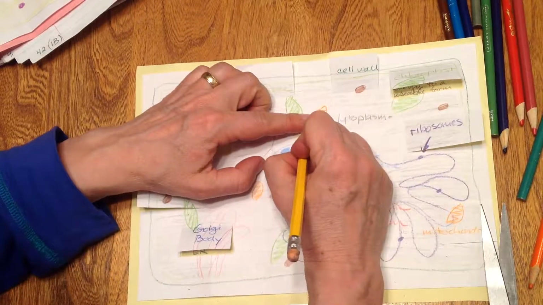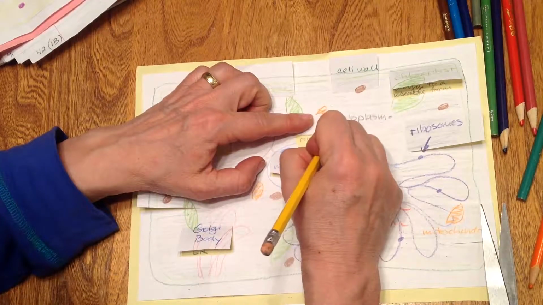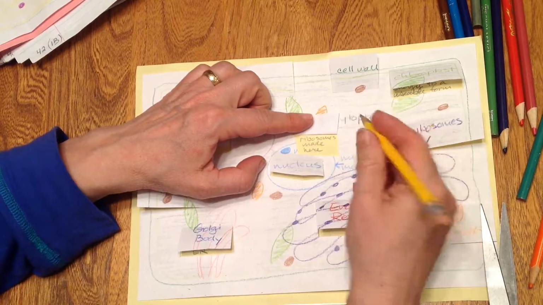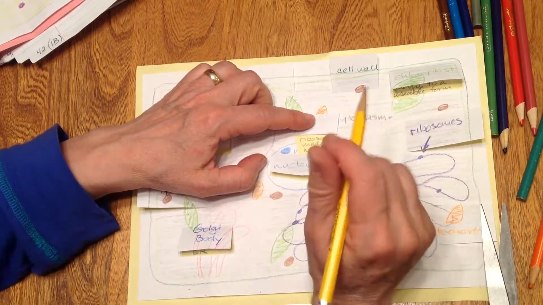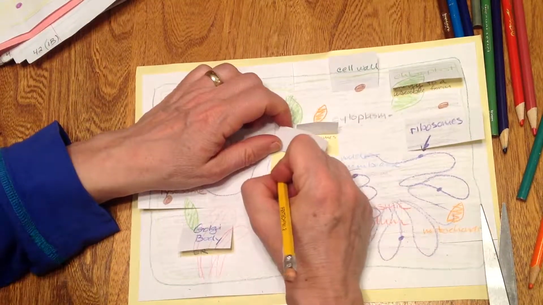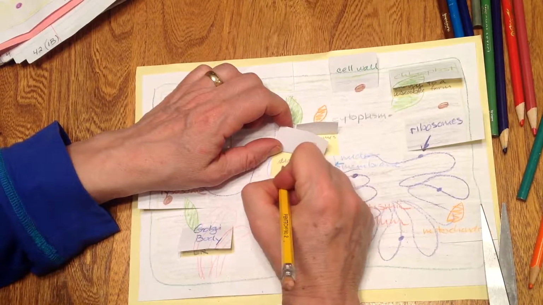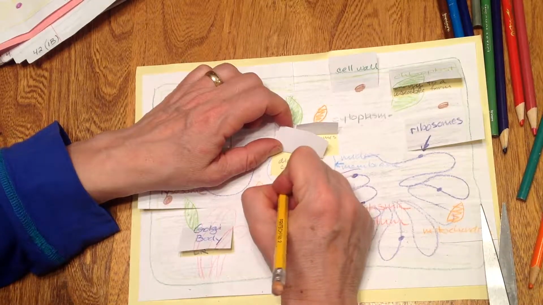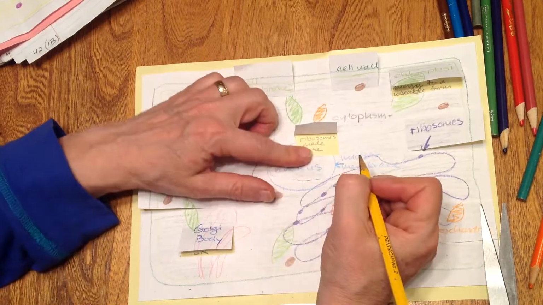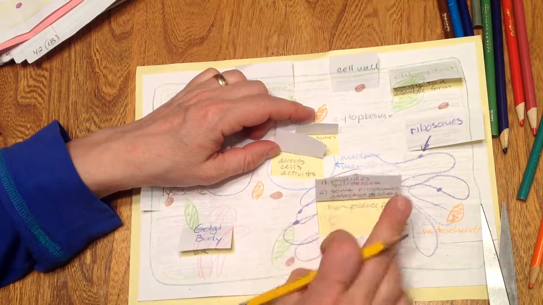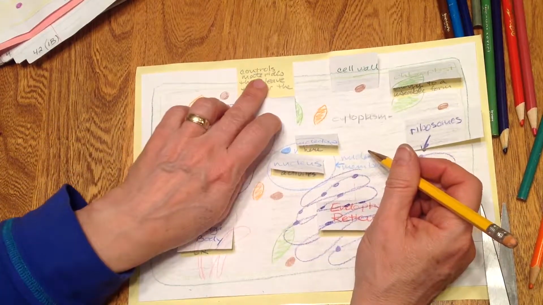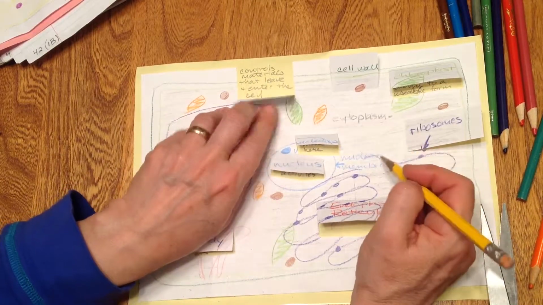Nucleolus. Ribosomes are made here. So ribosomes are made here. Once we have the ribosomes, they can make protein. Once we have protein, then we can get some DNA. And the nucleus directs the cell's activities. It's the brain of the cell. Okay, so nuclear membrane, of course, is just like the cell membrane. It controls what enters and leaves the nucleus.